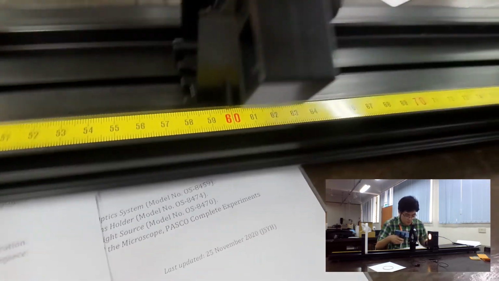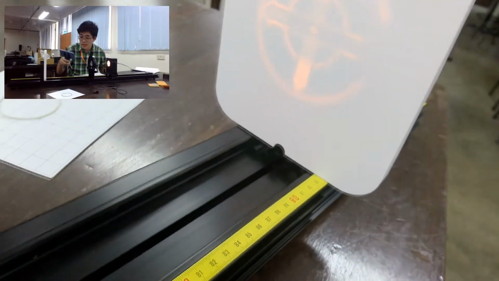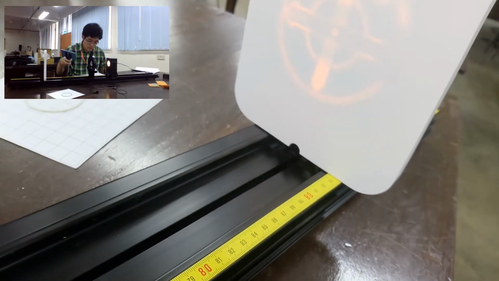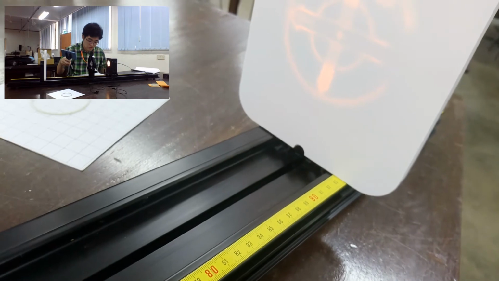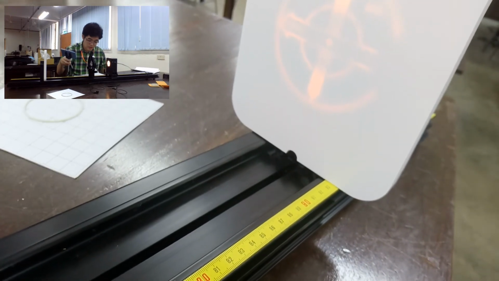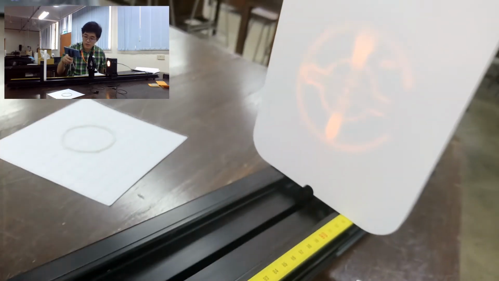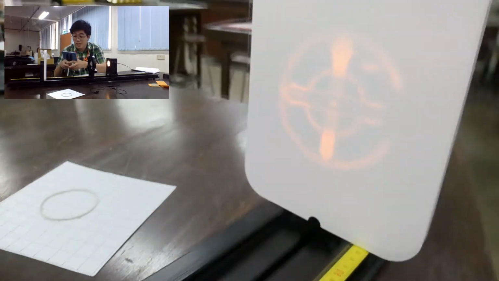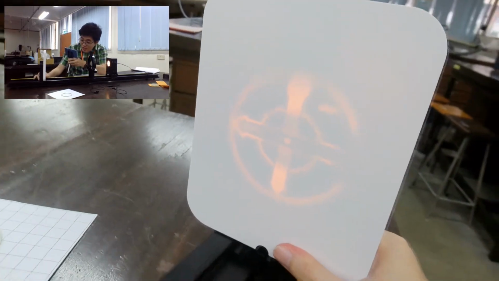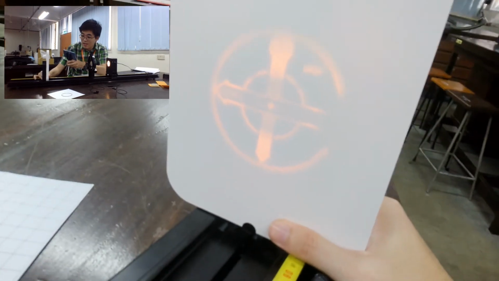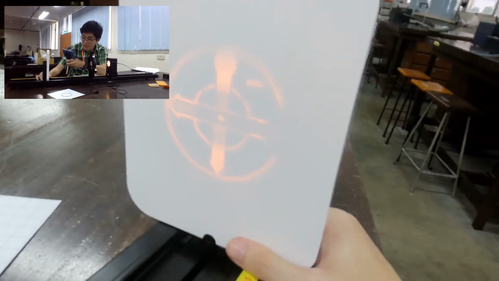And then you want to put the screen towards the end of it. Then you want to push it forward towards the lens until you see a sharp image. Which I kind of cheated, I almost got it ready before I filmed it. So that's around here. Okay, good.